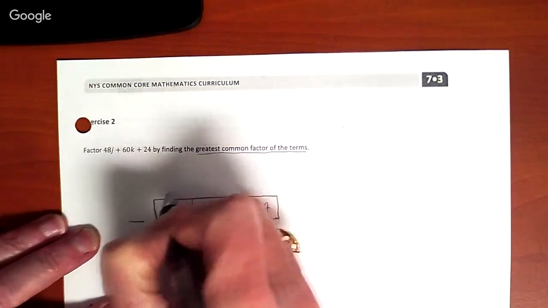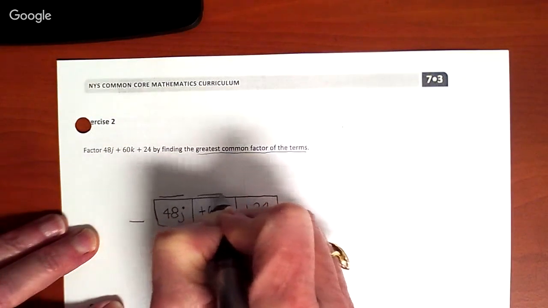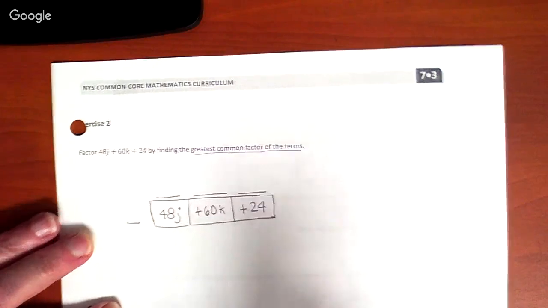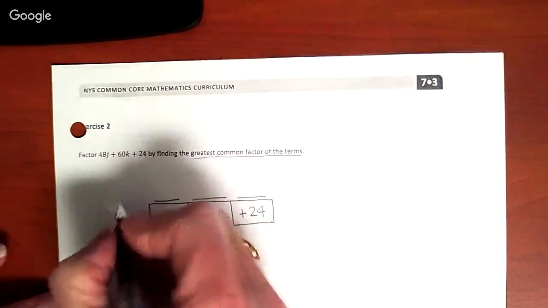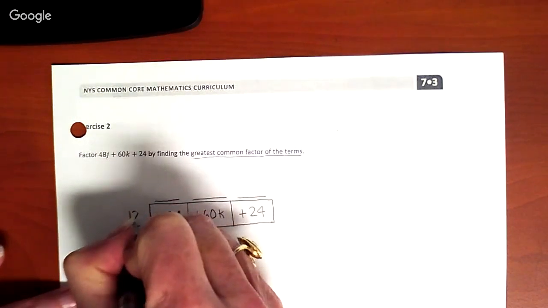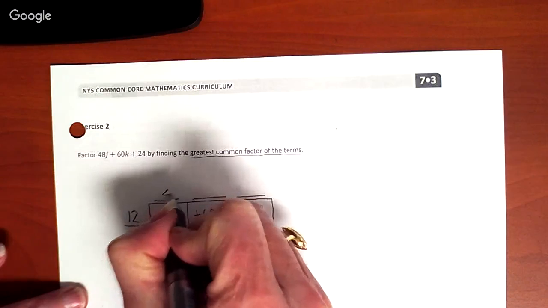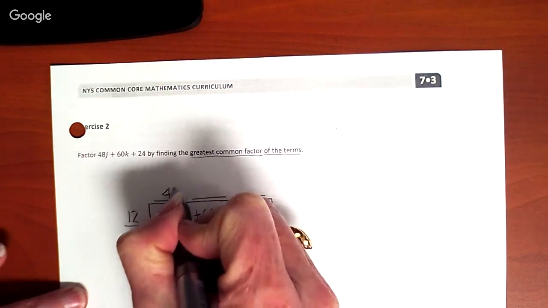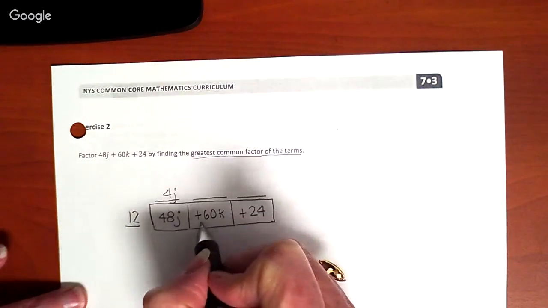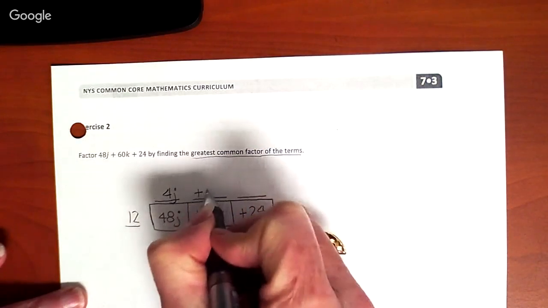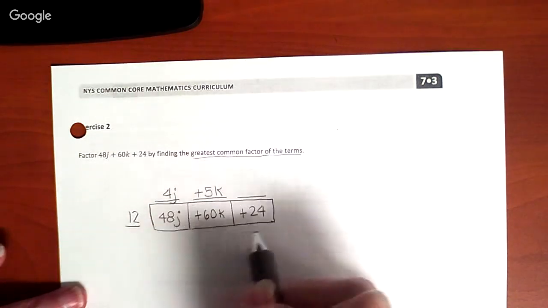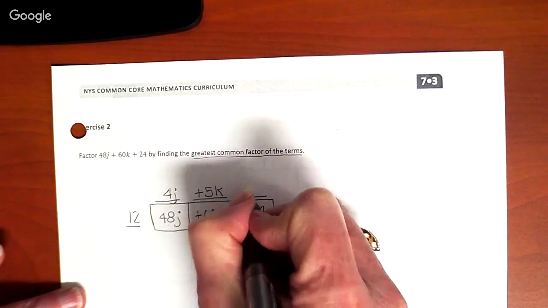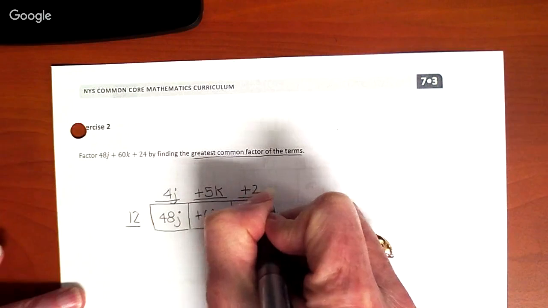So we have out here, so I know at least 12 goes into these. So 12 goes into this 4 times, j. 12 goes into 60, a positive 5k. 12 goes into a positive 24, a positive 2 times.